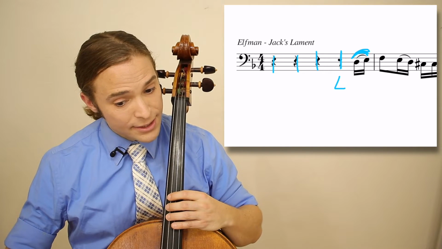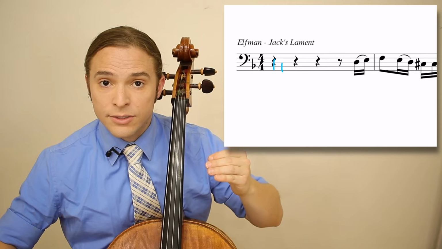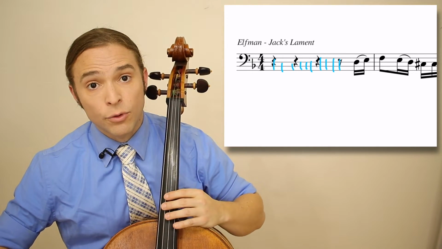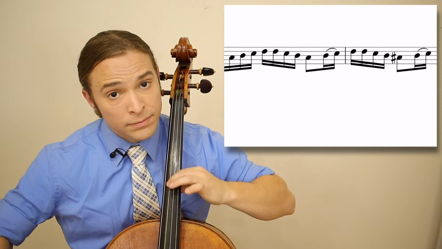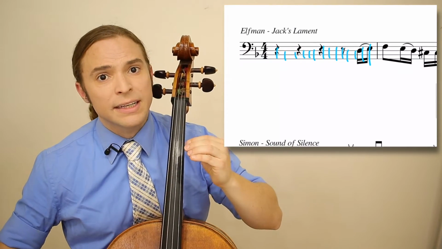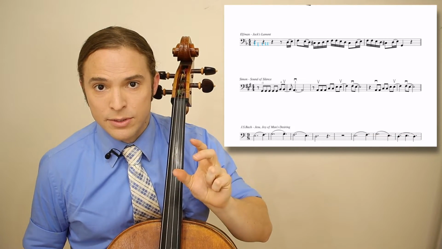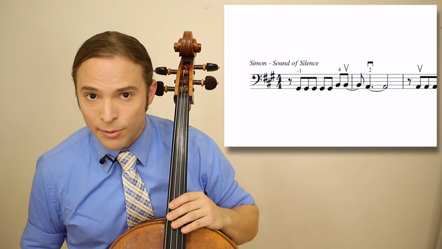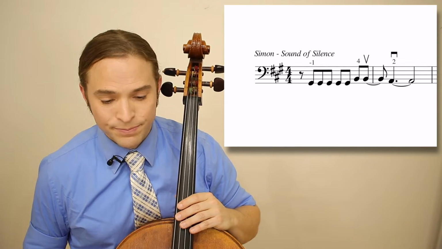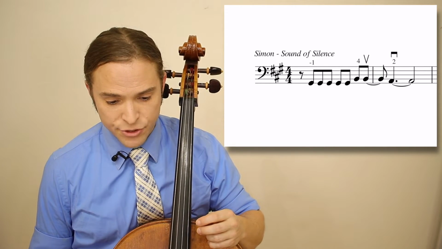So in order to count this correctly, you have to be in your head 1E and 2E and 3E and 4E. You are perfectly accurate if you count those small notes, those smaller subdivided notes during those long rests or long notes. Moving on to The Sound of Silence, we have a different example of subdivision.